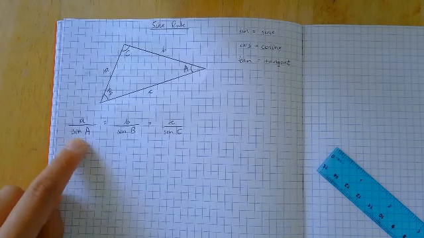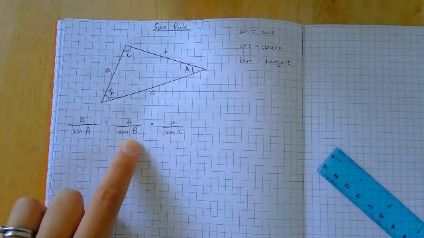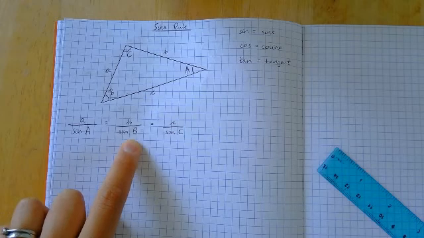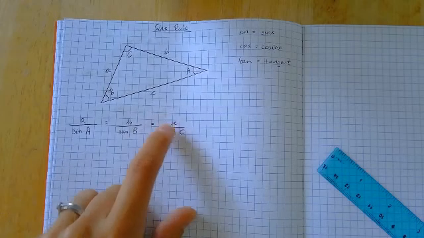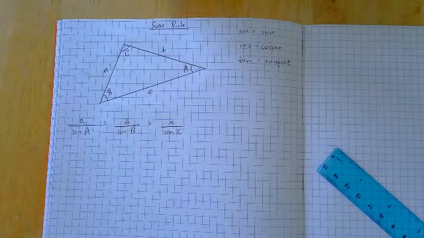Our side a divided by the sine of the angle A, that's got to equal the side b over sine of the angle B, and that also equals the side c divided by the sine of the angle C.